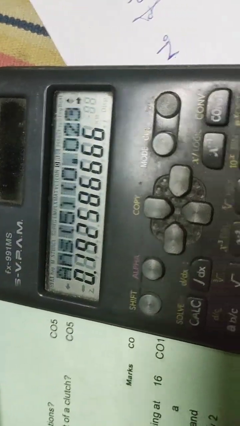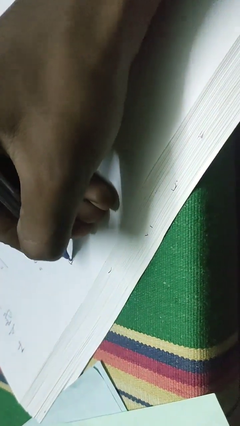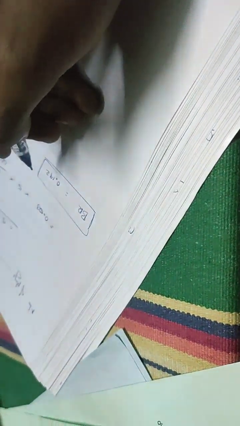So we'll see what we get. Into 5, we got 0.192. This is the belt rating, the BR value, 0.192.